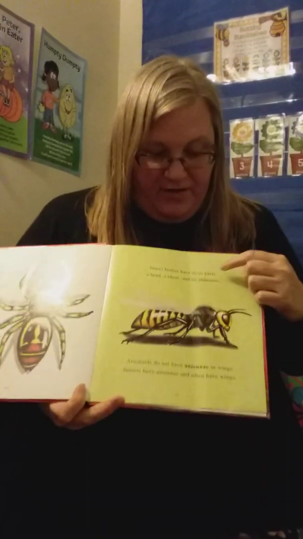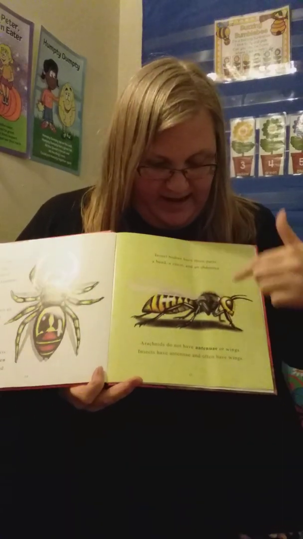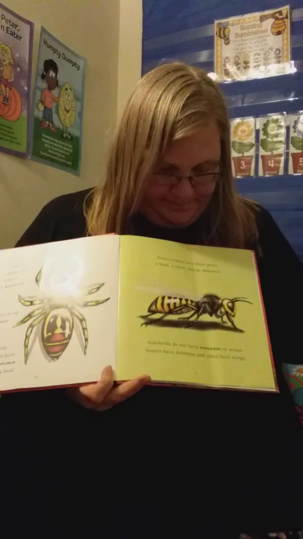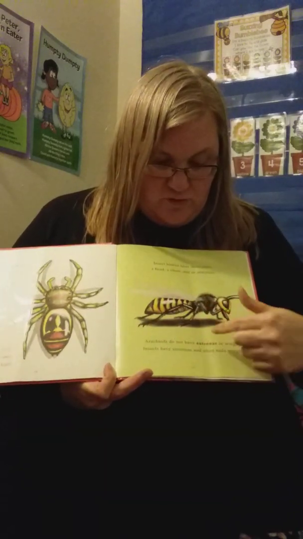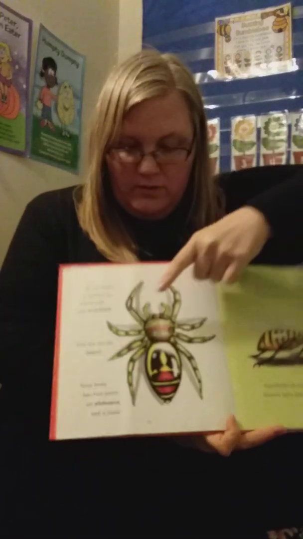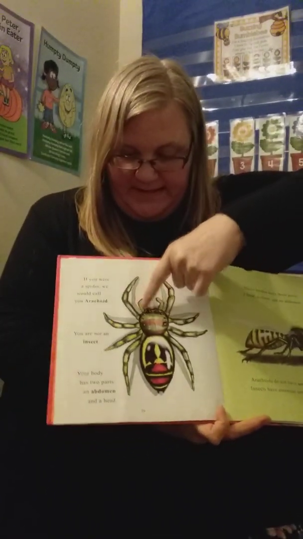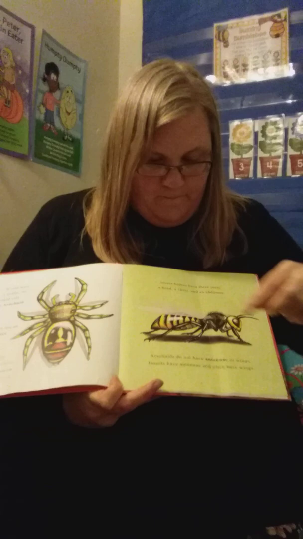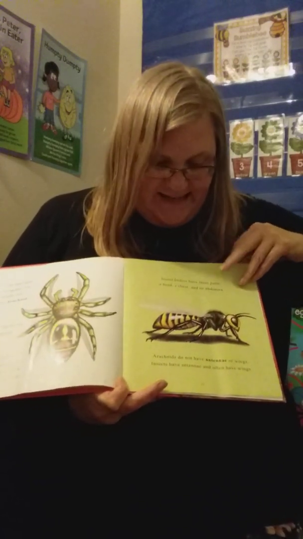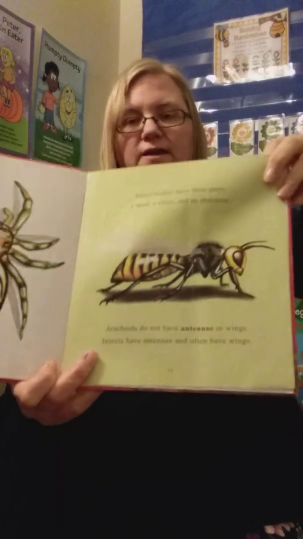Insects' bodies have 3 parts, a head, a thorax, and an abdomen. Arachnids do not have antennae. So see the antenna there? No antenna, they've got the pedipalps instead. Arachnids do not have antenna or wings. Insects have antenna and usually have wings.